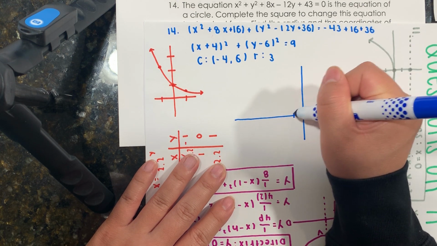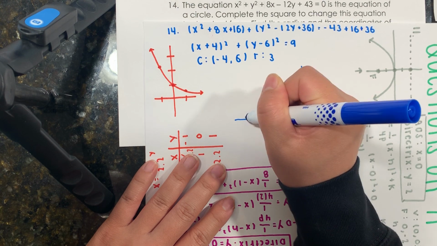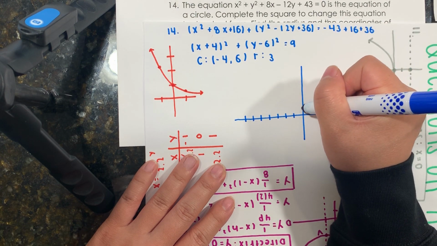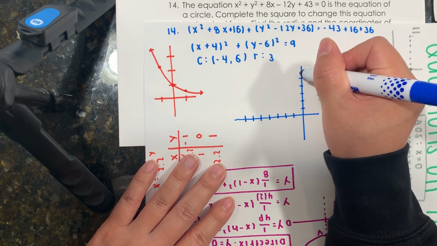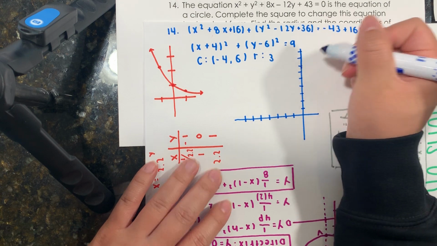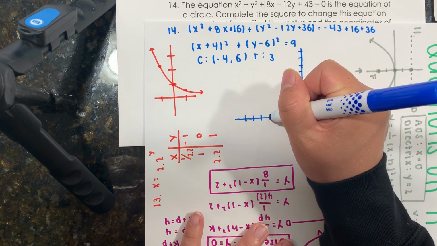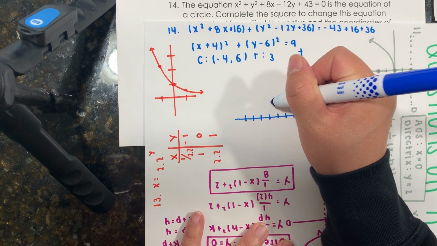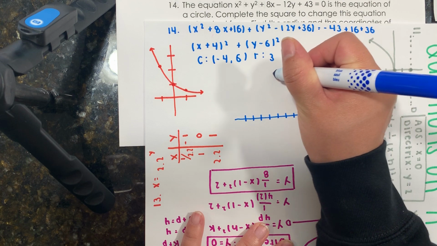So I'm going to go 1, 2, 3, 4, 5, 6, 7. Then 1, 2, 3, 4, 5, 6, 7, 8, 9. Dang it. So let's go over 1, 2, 3, 4, up 1, 2, 3, 4, 5, 6.